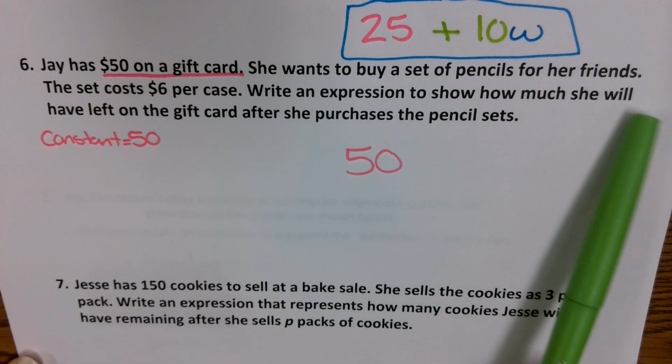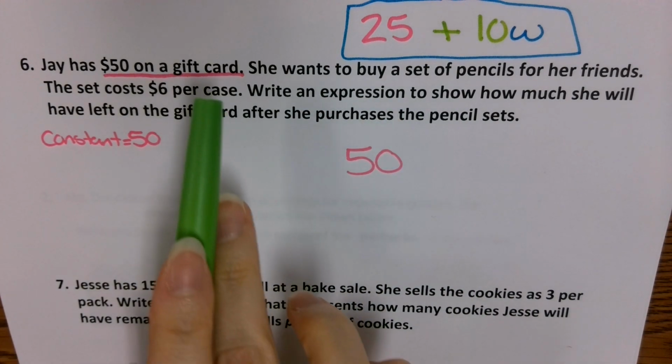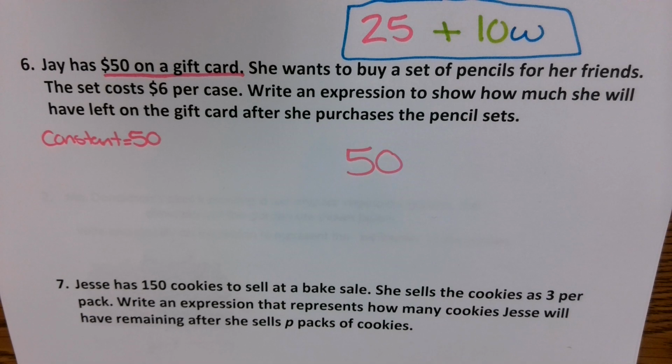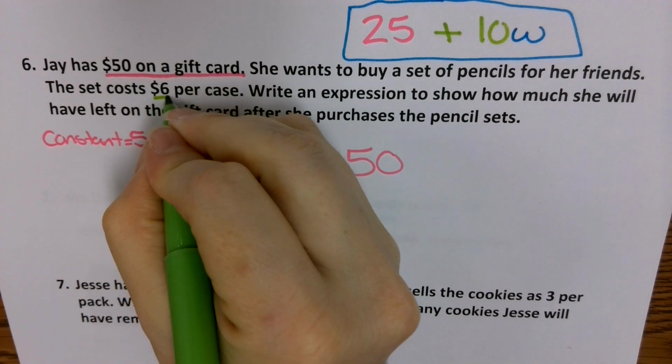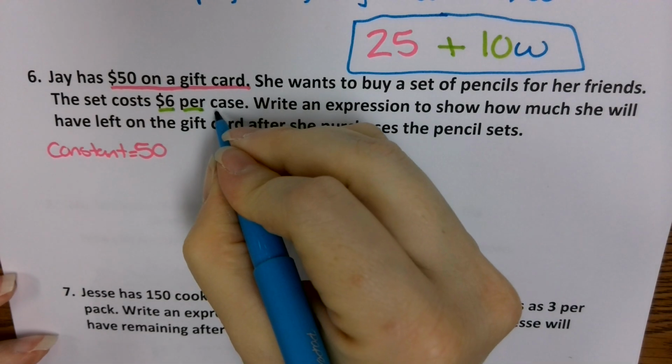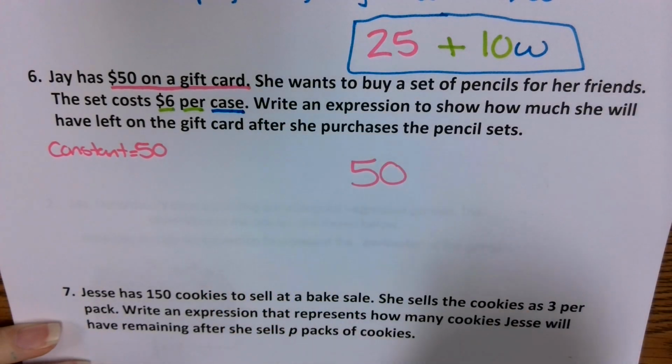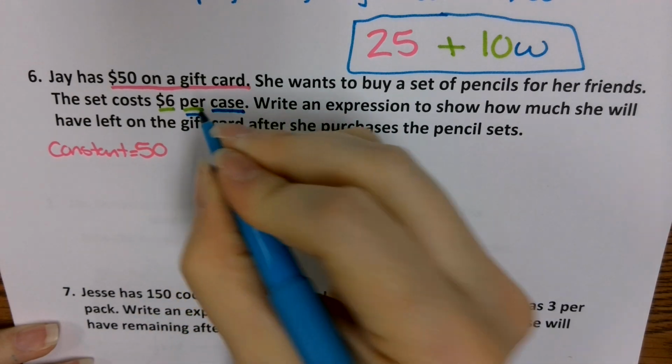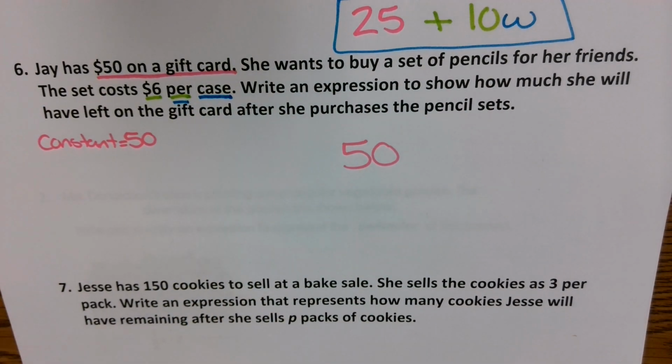She's going to buy pencil sets for each of her friends, and it's $6 per case. So 6 per case. So we have the word per. The number is representing the coefficient. The item after it is representing the variable. So the per is going to have the number before it, the item for our variable after.